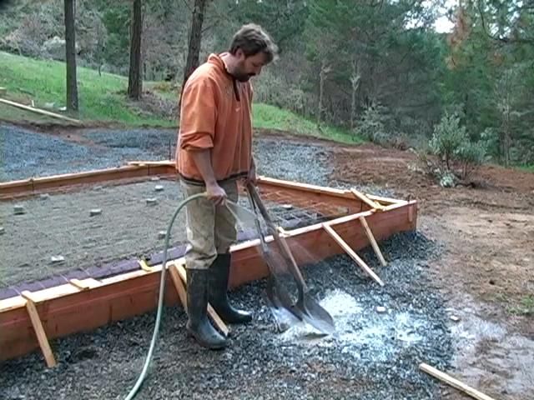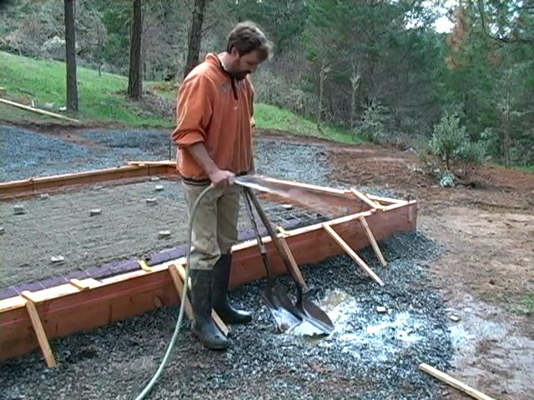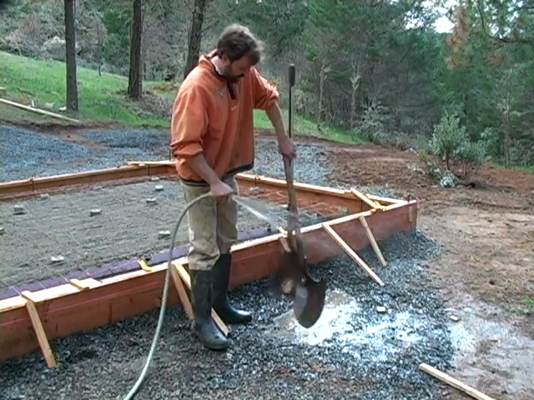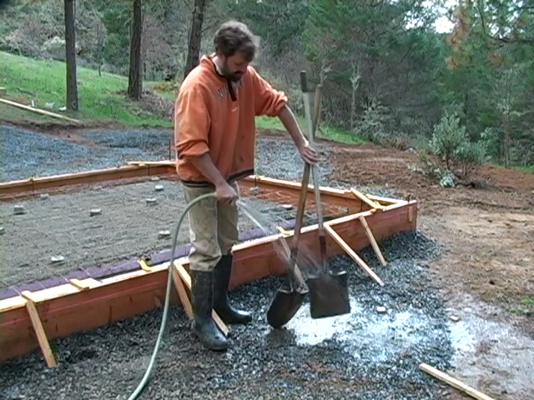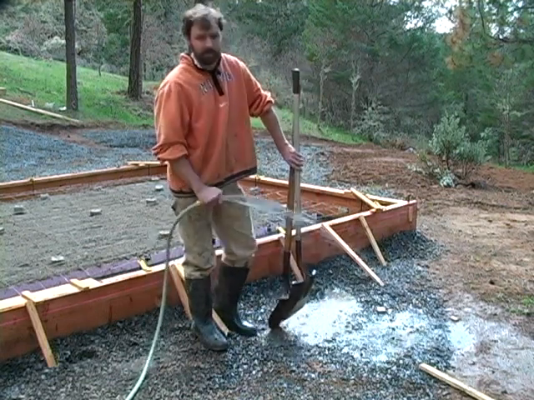With concrete, you want to make sure to keep your tools wet. That'll help to keep the concrete from sticking to them. So whenever you're waiting for the concrete to show up, or when it's here, or certainly as soon as you're done using the tool, just get your tools nice and wet, and it'll keep the concrete from sticking.